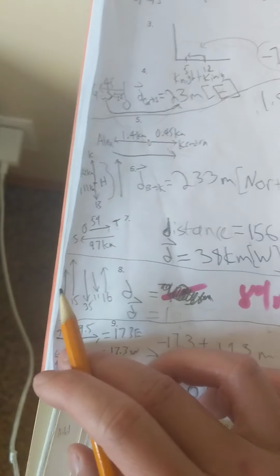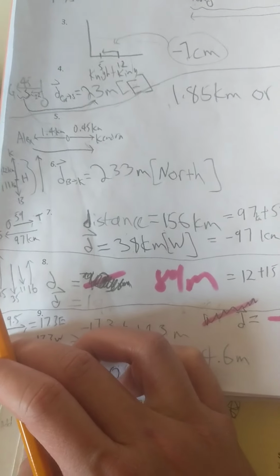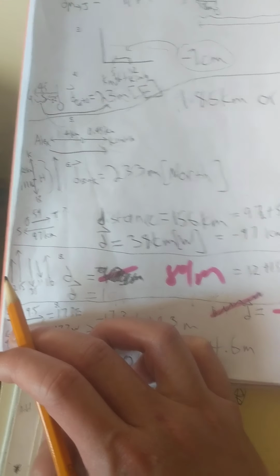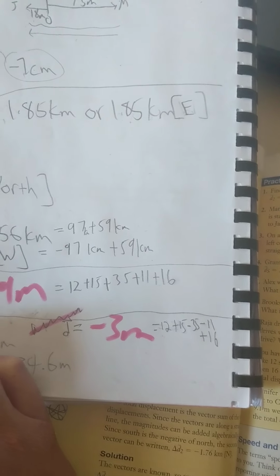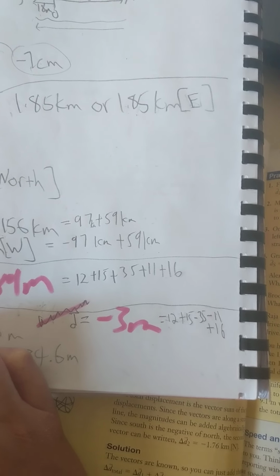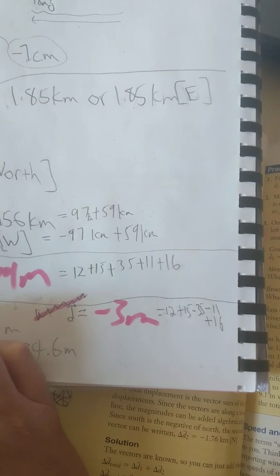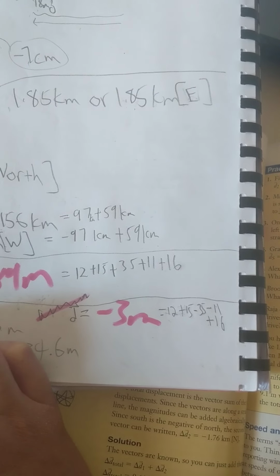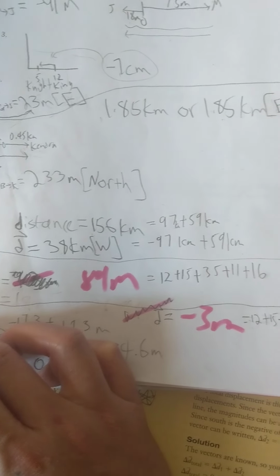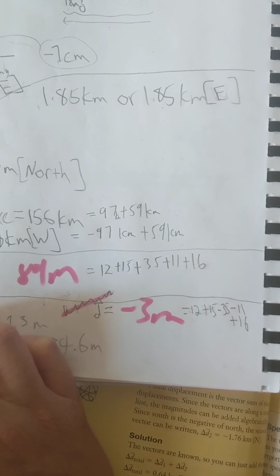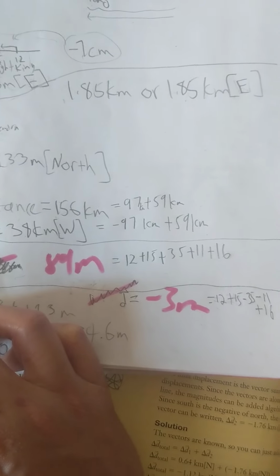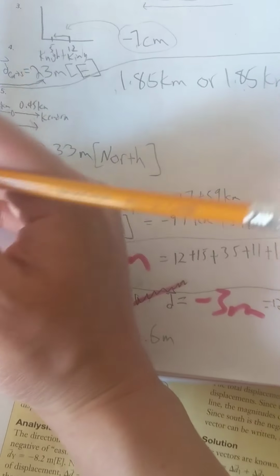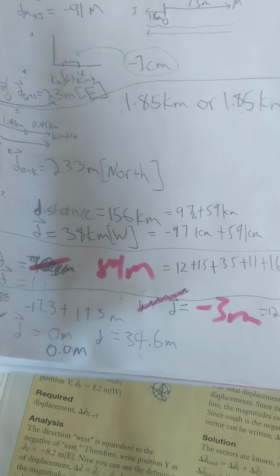Let's talk about number 7. So number 7 talks about going from Olds to Choo-Choo and going to Sundry. So the distance, right, you're just adding together your length numbers, right? So I got to 156 by adding 97 plus 59. And I got to my 38 kilometers west by adding together negative 97 plus 59. And that's because I got negative 97 because it's going 97 kilometers west and 59 kilometers east.